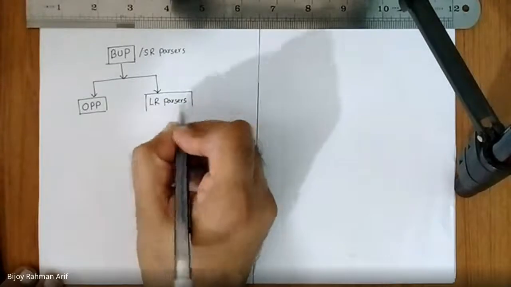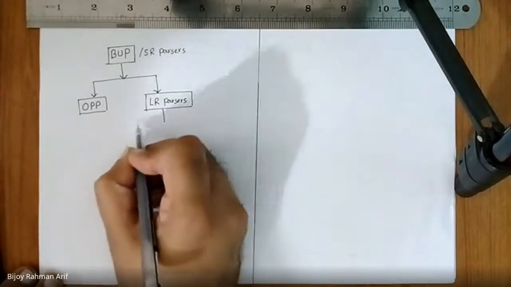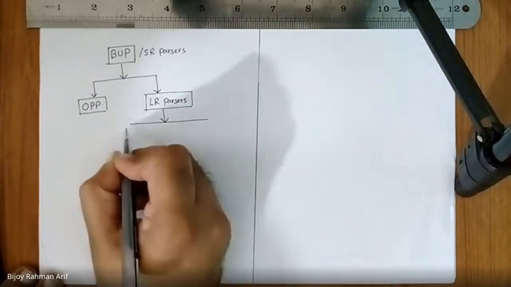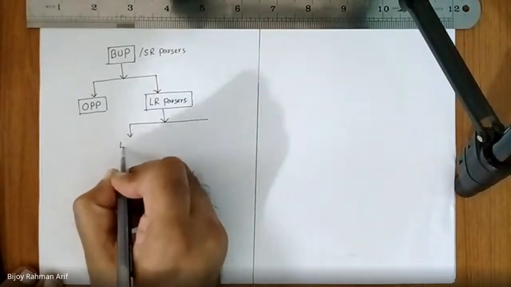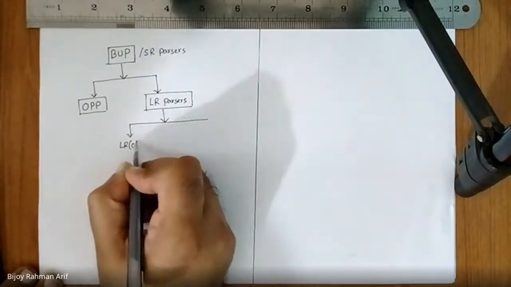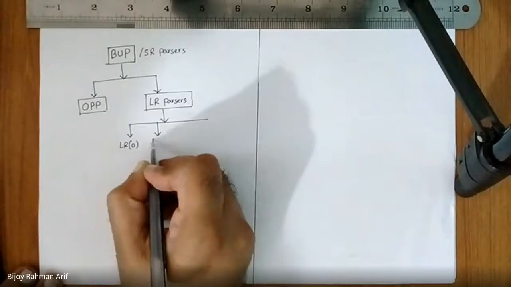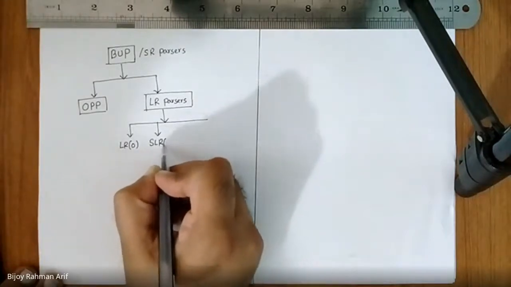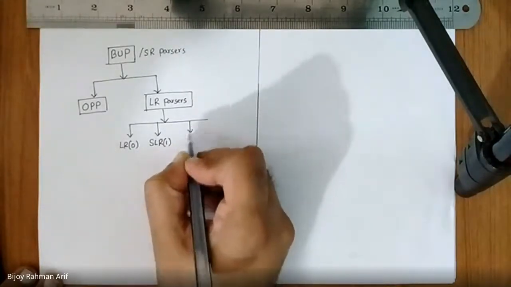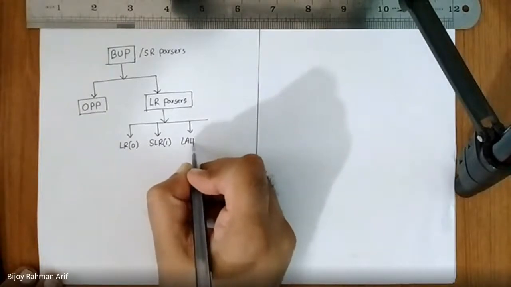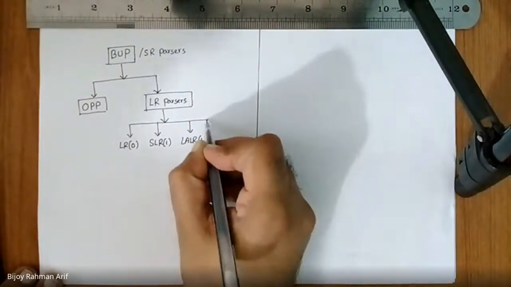Then we subdivided the LR parsers, and we get four big categories: LR0, SLR1, then LALR1, and CLR1.